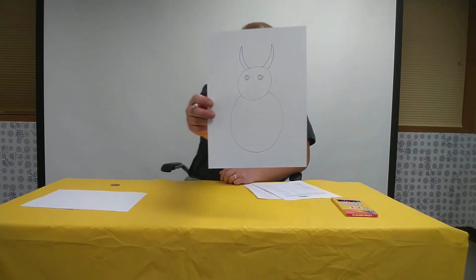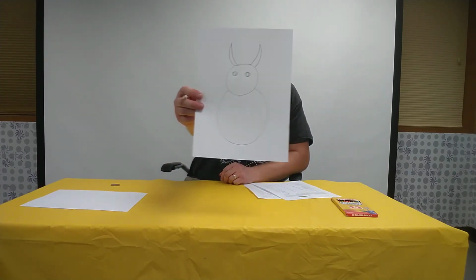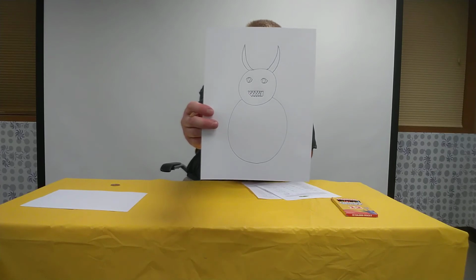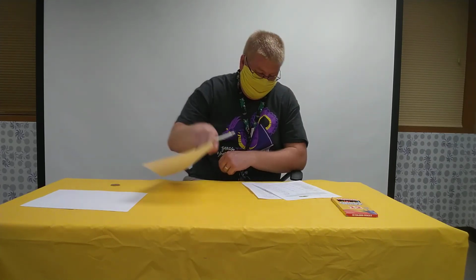So we got two horns on our baby monster. And our baby monster is going to have sharp teeth. So I'm going to draw the mouth on here. You can draw the mouth any way you want. Just make sure it has sharp teeth on there. Because our baby monster has sharp teeth. So hopefully you can see that, the sharp teeth on our baby monster.